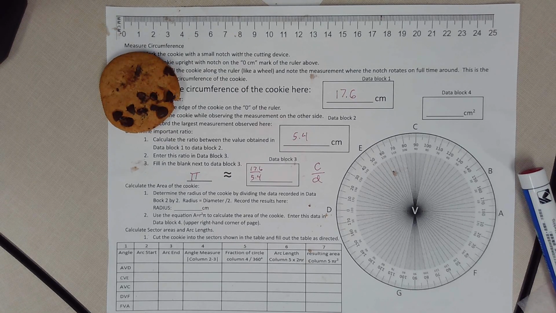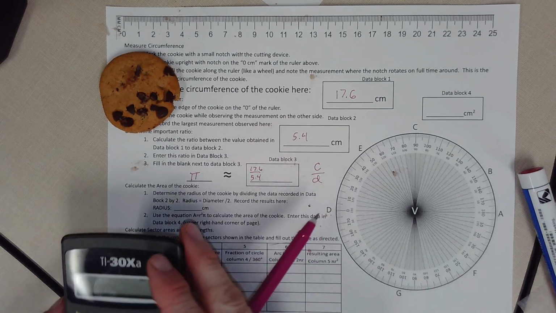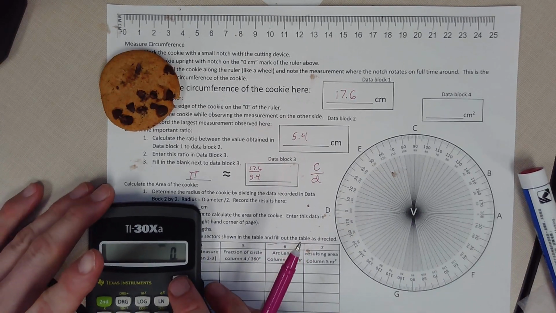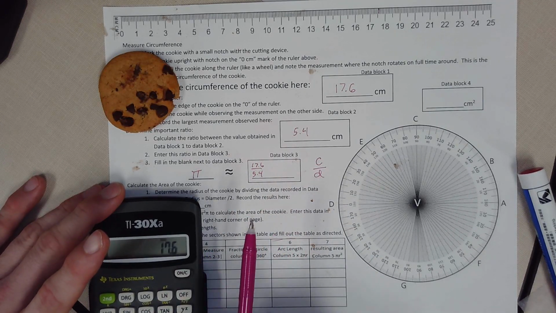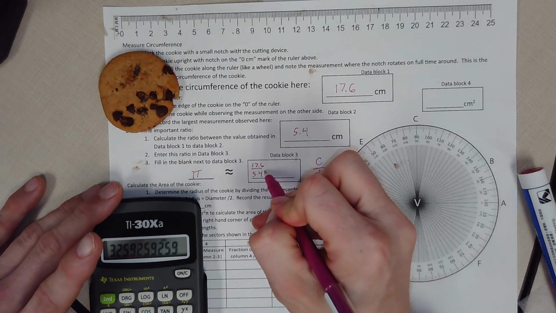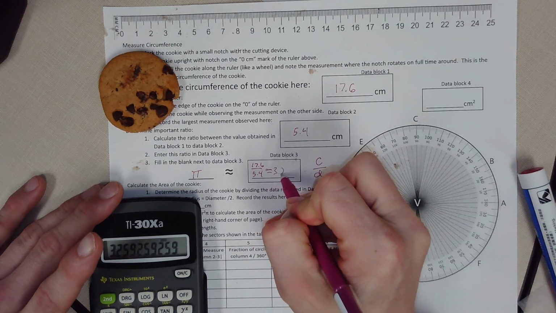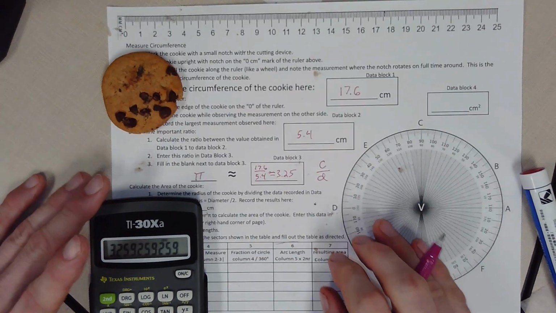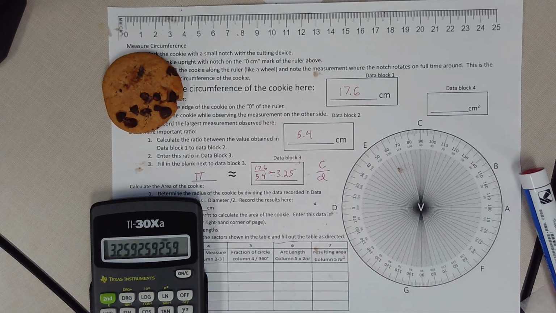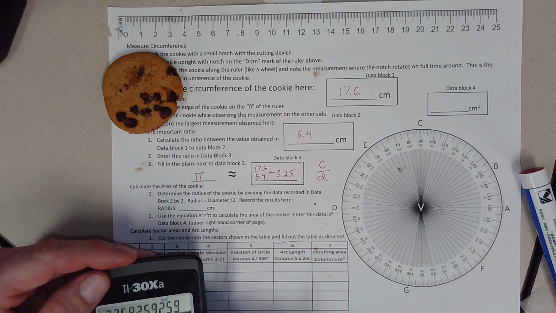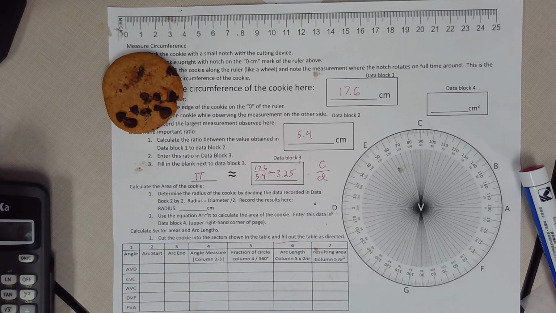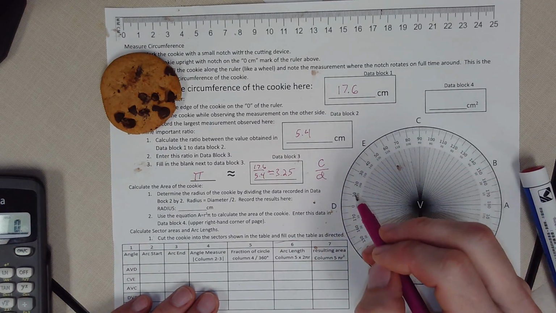So I'm going to grab my calculator over here, and the function of this was to show that my circumference to my diameter should be roughly pi. So 17.6 divided by 5.4 is like 3.25. So it's a little bit high, right? But it's a cookie, it's not perfectly round. So if you get anywhere between 3.1 and 3.2, you did a pretty good job. You got a pretty round cookie. So mine's a little bit high.